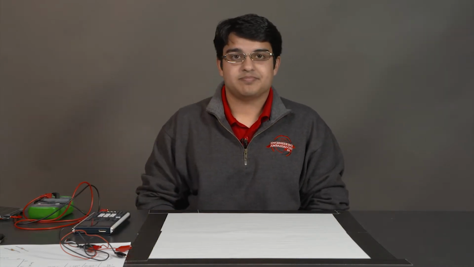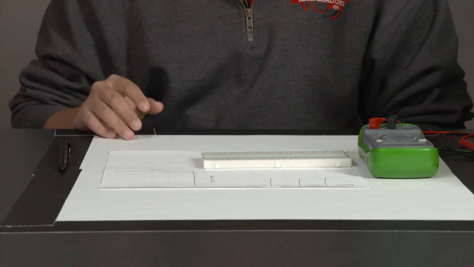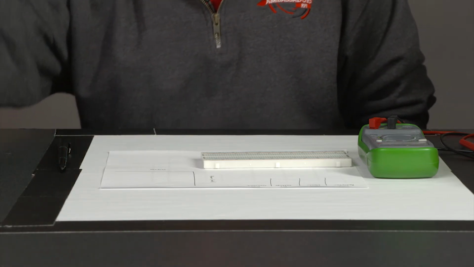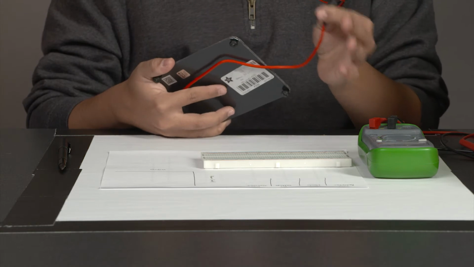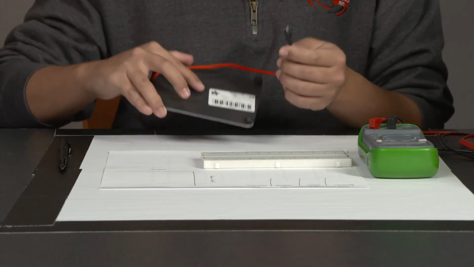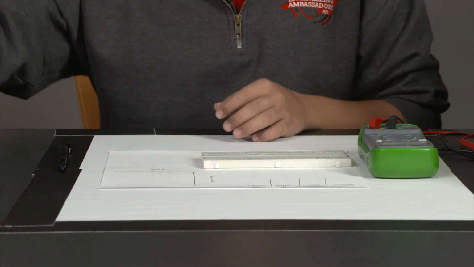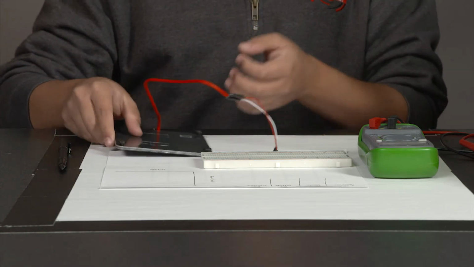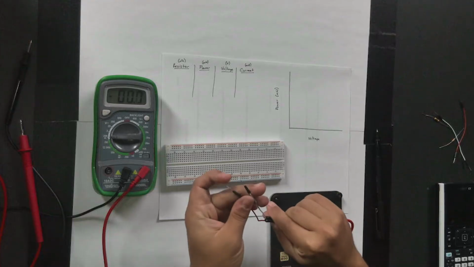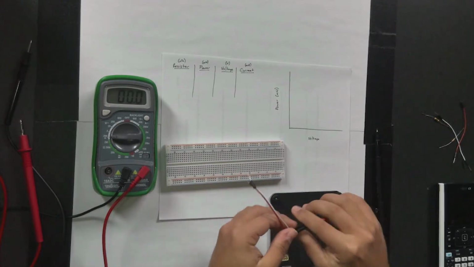Let's get started. All right, so the first thing we're going to have to do is modify the solar panel that we have a little bit. You see the solar panel comes with a barrel jack power cord. We actually need to cut off the end of this so that we can expose the leads underneath. And that's what I've done here. I've just soldered some wires so they're a little bit easier to plug into our breadboard.